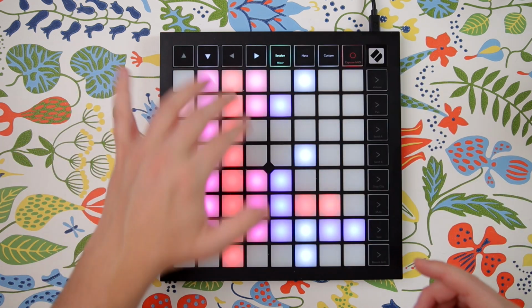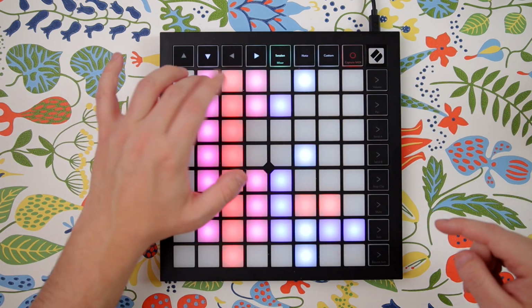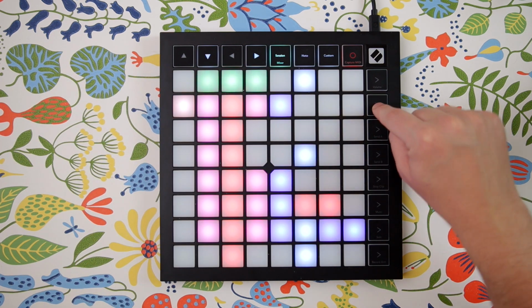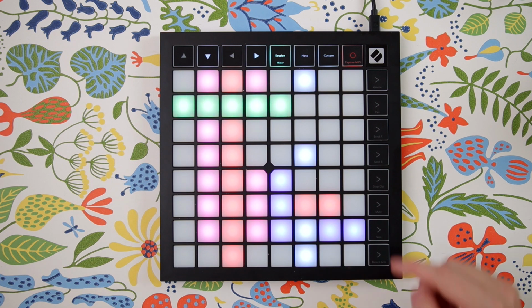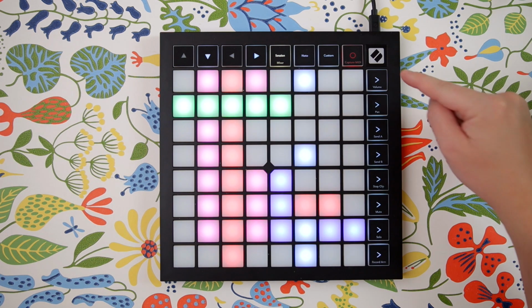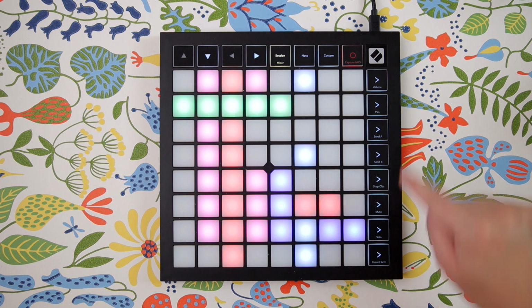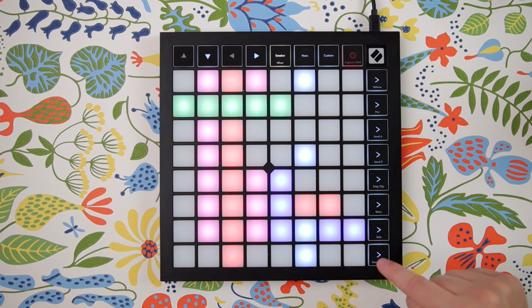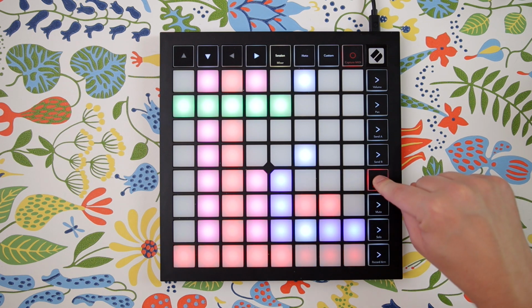When session is green, we can launch clips and move between different scenes. But if we press session again, we get access to the mixer controls: volume, panning, send A and B, stop clip, mute, solo, and record arm. So let's stop the clips.